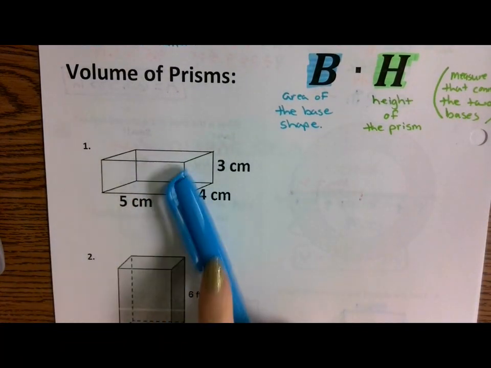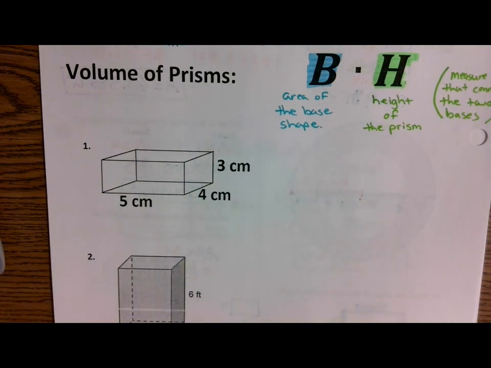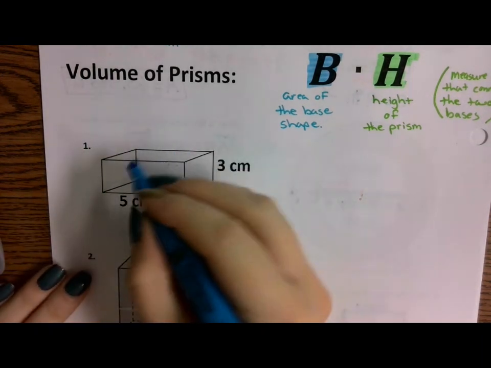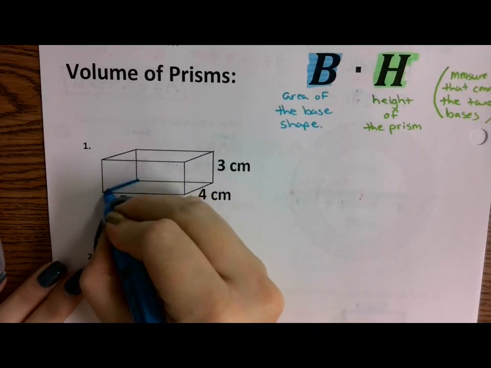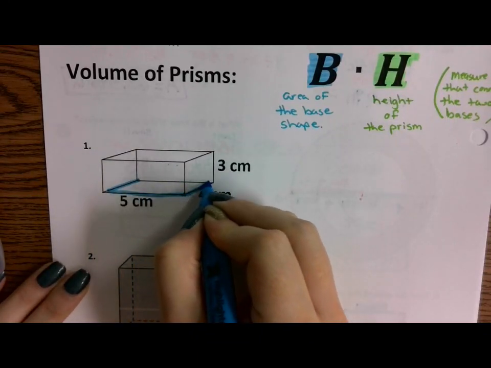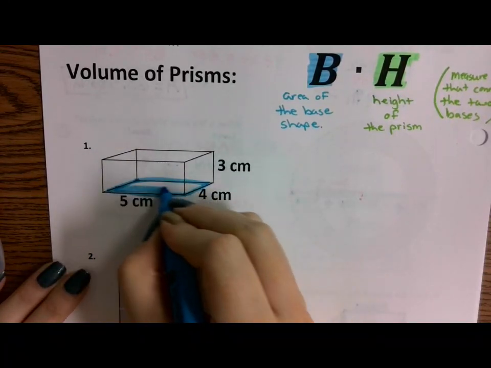All right, given the following picture here, we have this rectangular prism, and I'm going to identify my base. And it doesn't matter with a rectangular prism which ones are going to be your base. I'm going to go ahead and, for all intents and purposes, use the top and bottom rectangles as my base.